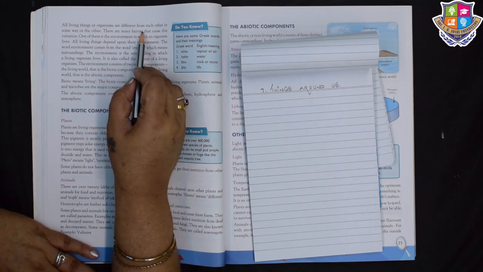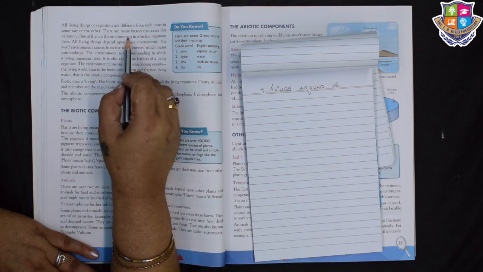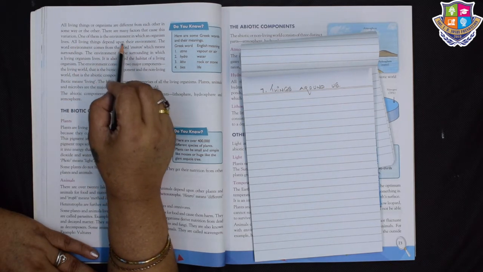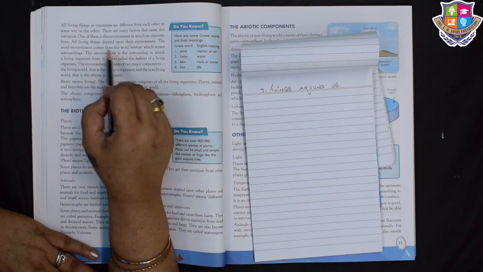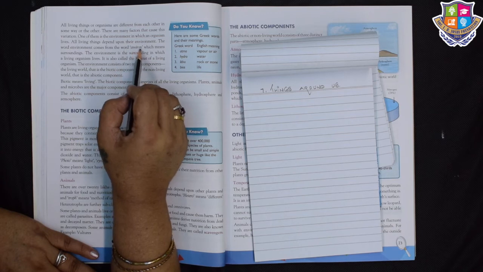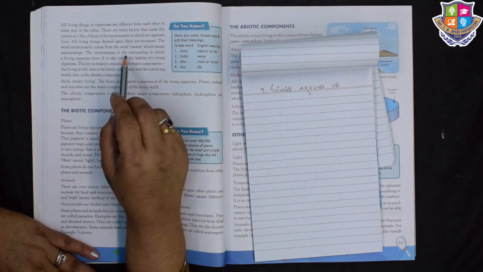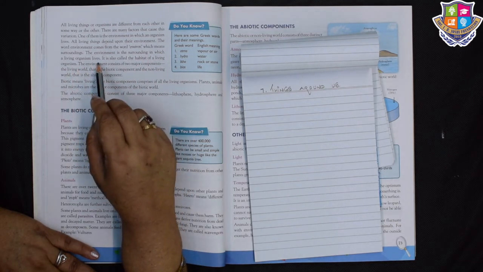There are many factors that cause this variation. One of them is the environment in which an organism lives. All living things depend upon their environment. The word environment comes from the word environ, which means surroundings. The environment is the surrounding in which a living organism lives.